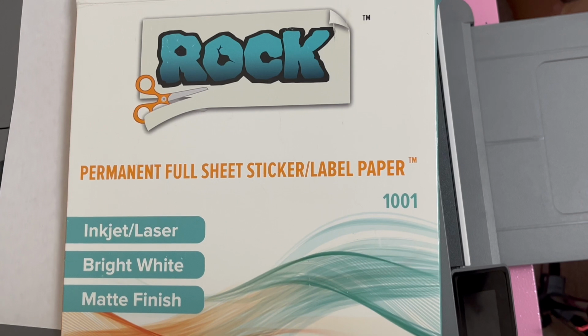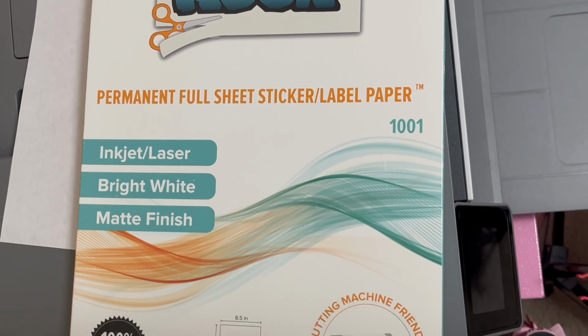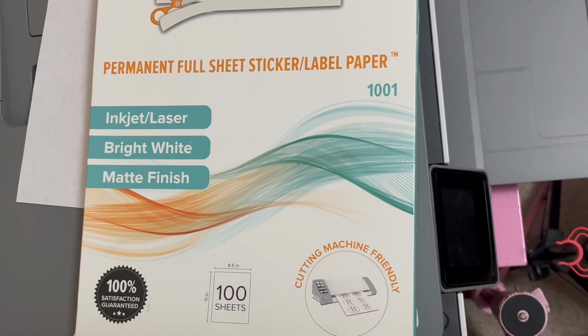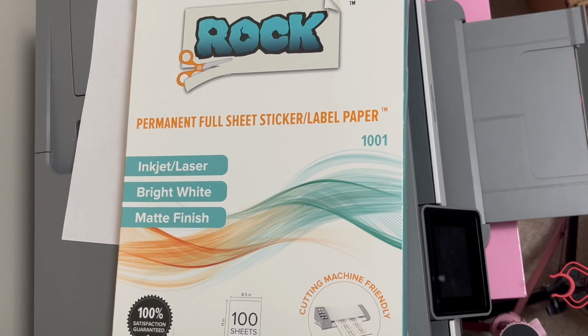For this particular printing session, I am using the permanent full sheet sticker label paper, inkjet laser, bright white, matte finish, from the brand Rock Paper Scissors. I don't know, it works just fine for me.